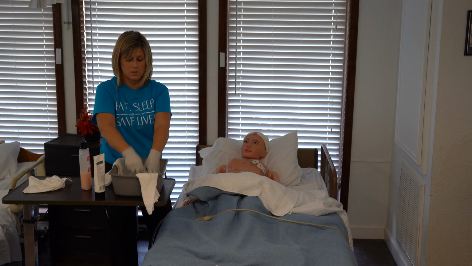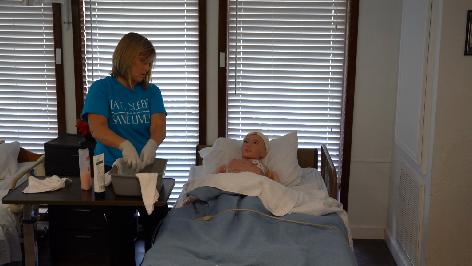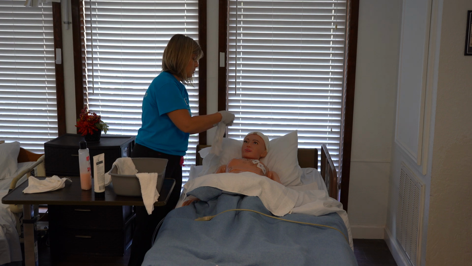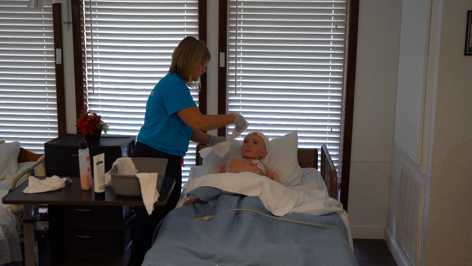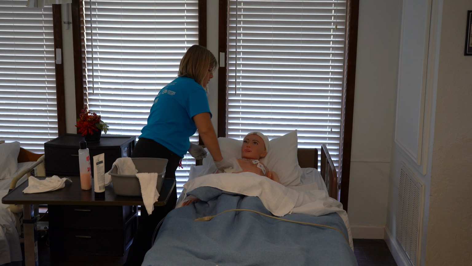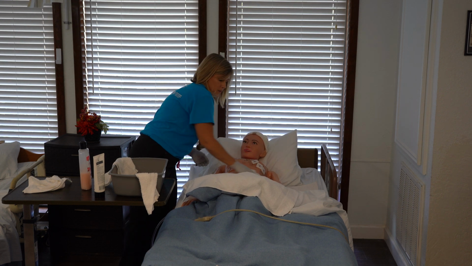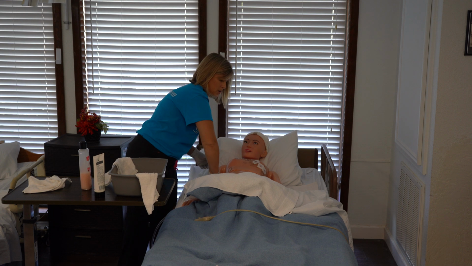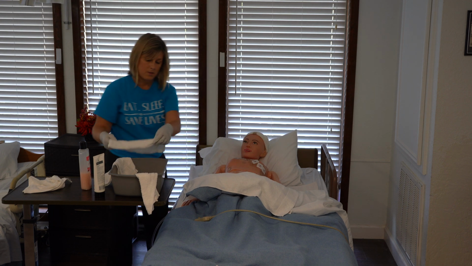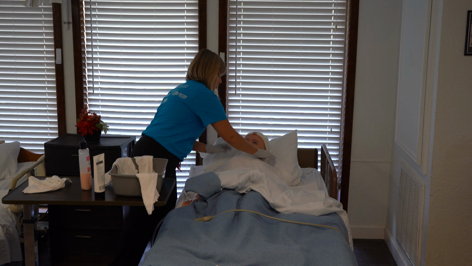Now we're gonna rinse. And of course you can change your water anytime it gets really soapy. You could also use 2 bath basins if you want, one for soap and one for rinse. Your water will actually go a longer way when you do that. And I'm gonna dry.